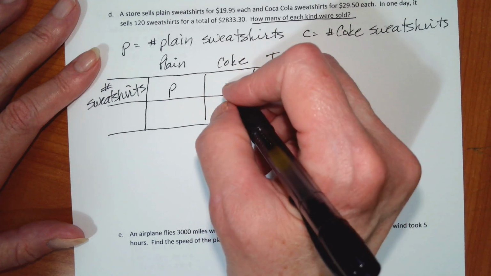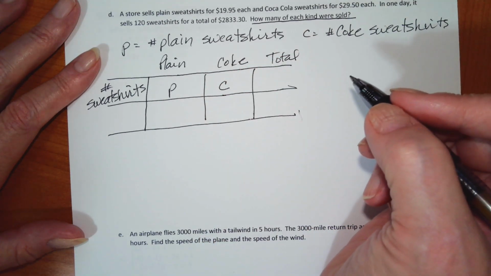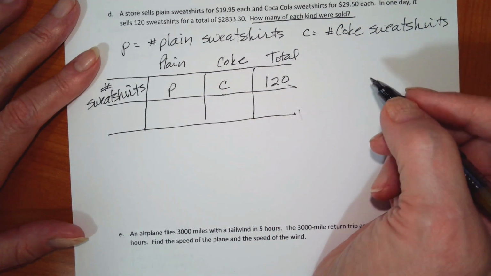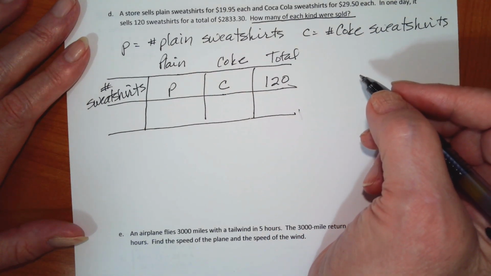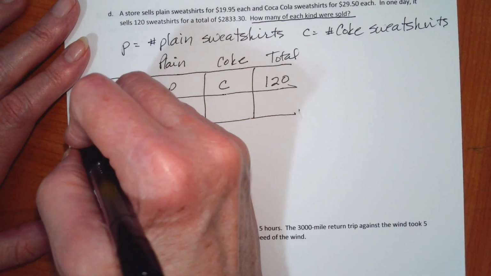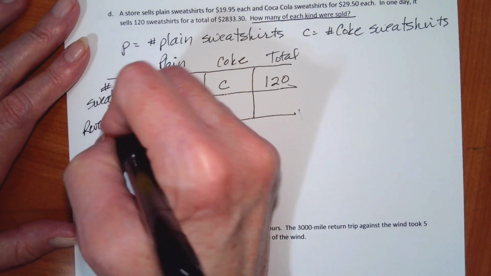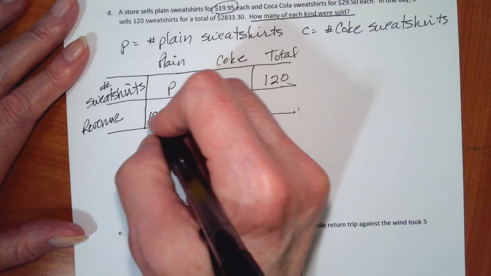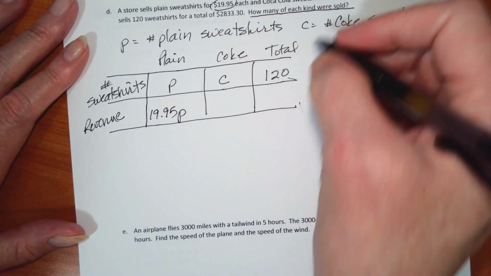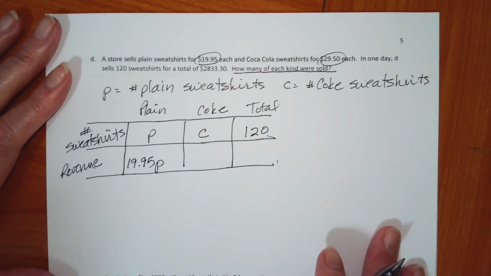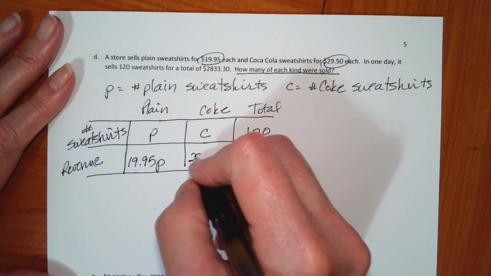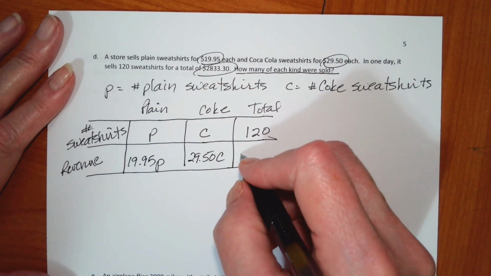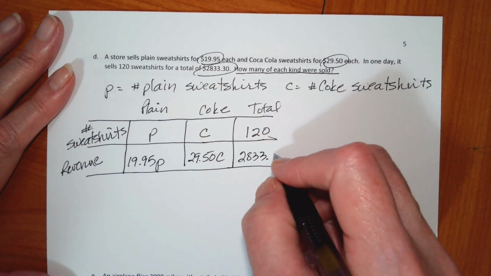So P plus C is equal to 120. Then the revenue. Well, each plain, so I have 19.95P, and each Coca-Cola, oops, I'm sorry, 29.50C is equal to 2833.30.